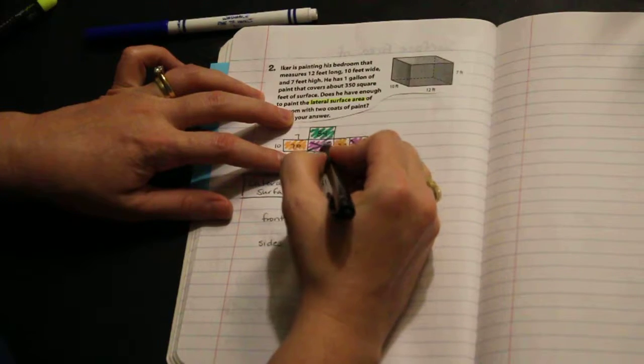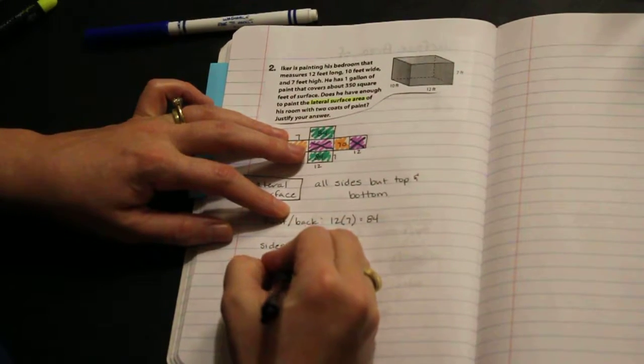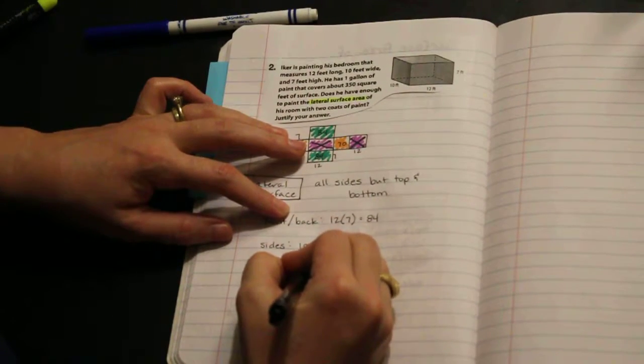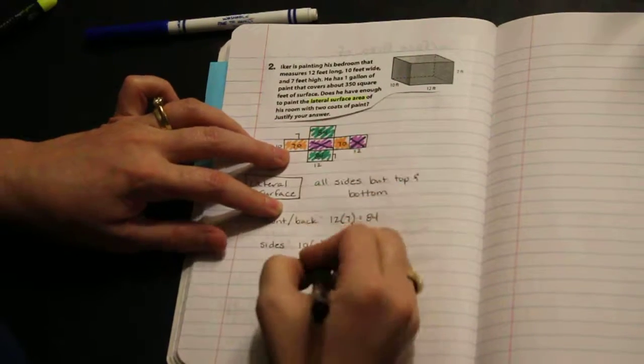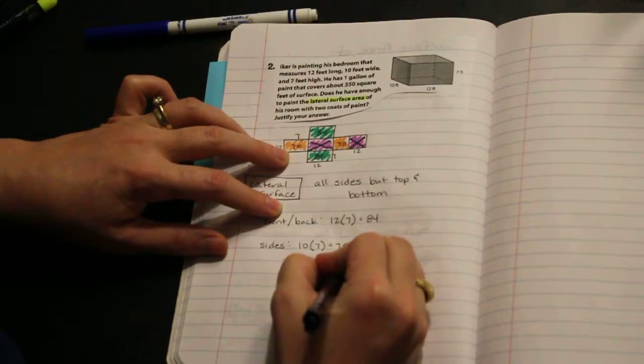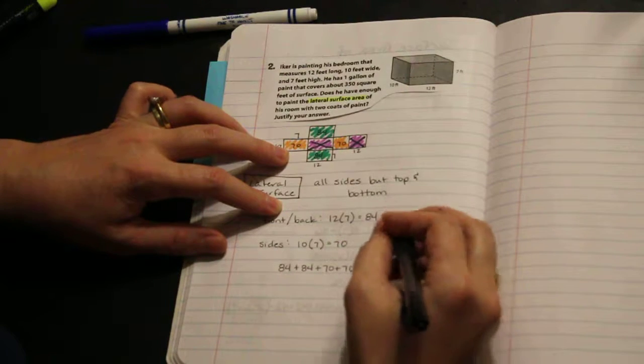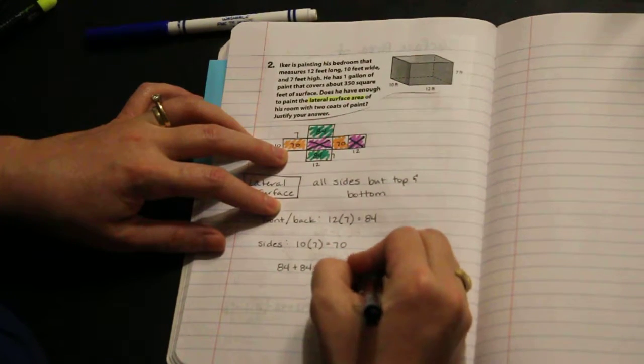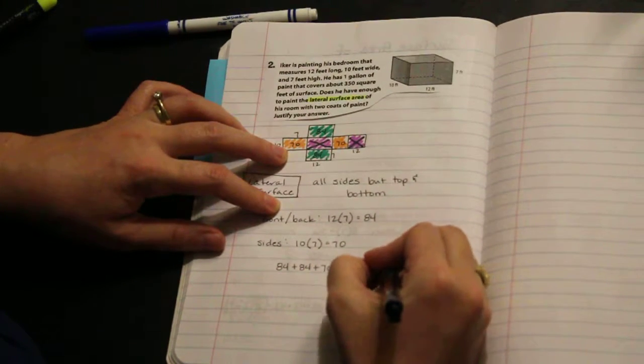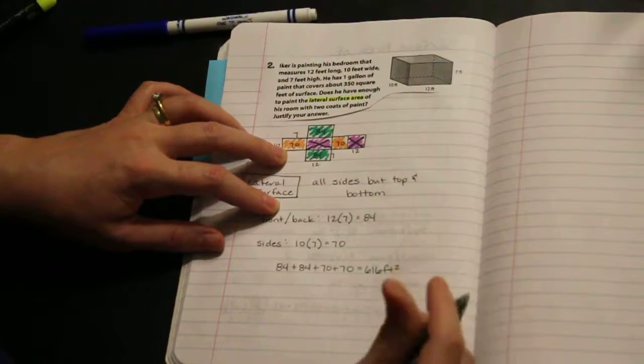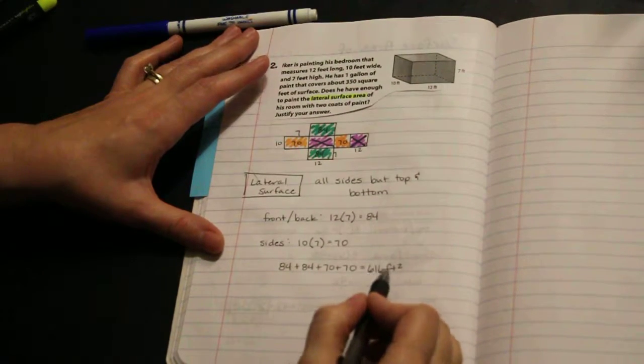So how many? I have 2 84s. So I have 84 plus 84. And I have 2 70s. Plus 70 plus 70. And what does that equal? That equals 616 feet squared. Okay. So that is not our answer though.